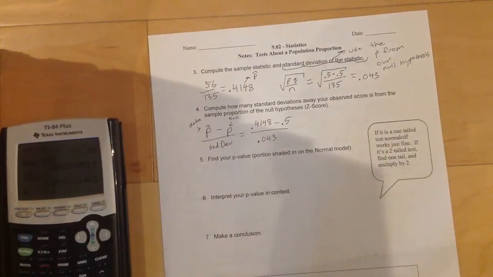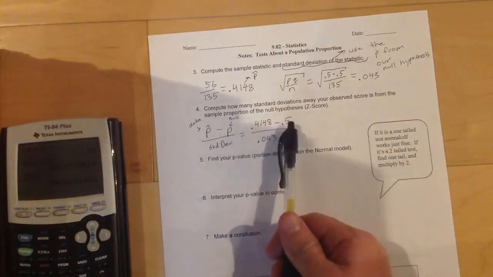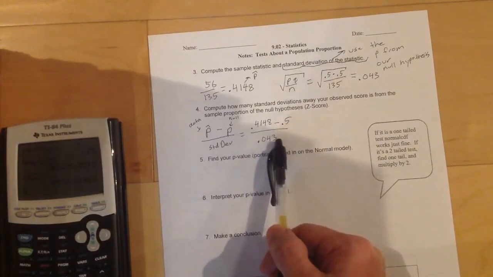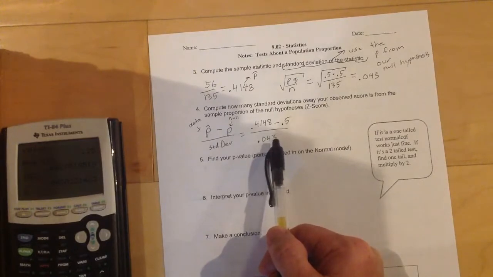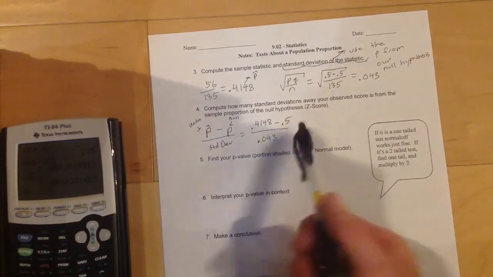All right, so this should look pretty similar because it's basically our z-score formula. The z-score formula was the observation minus the mean divided by the standard deviation. There's basically our observation. Not exactly a mean, but you get the idea. There's our standard deviation. And you can kind of think of this as a mean because it is the mean of the sampling distribution, but either way.